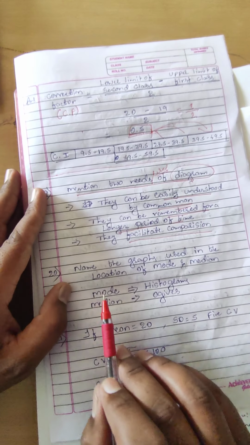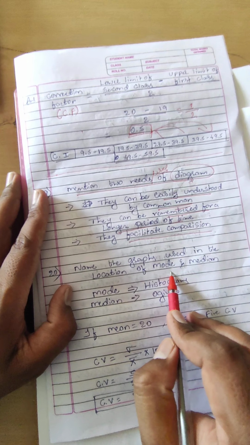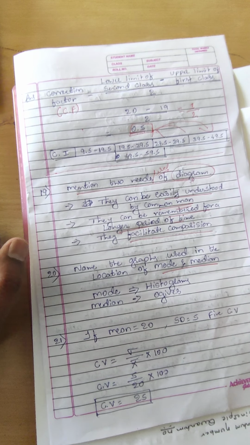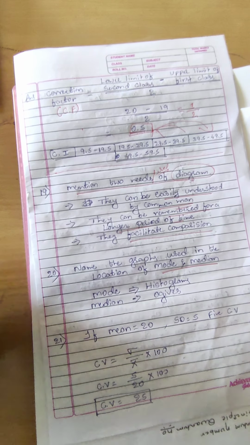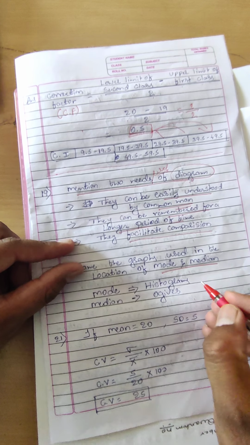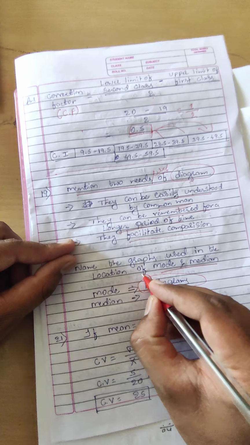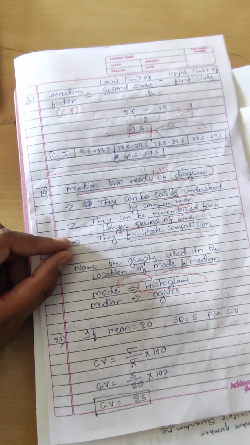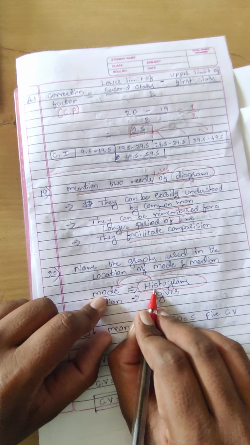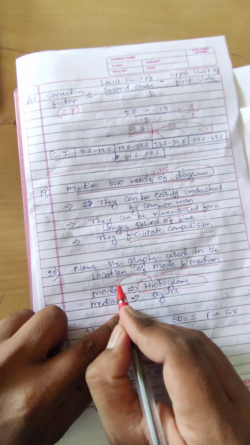Next question is: name the graphs used in the location of mode and median. When we prepare graphs, how do we identify the mode and median? That is the concept of this question. When we prepare a histogram, we can easily identify the mode. By using a histogram, we can easily locate the mode. Understood the concept here?